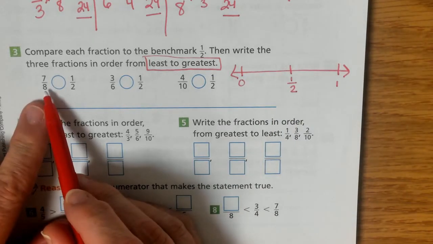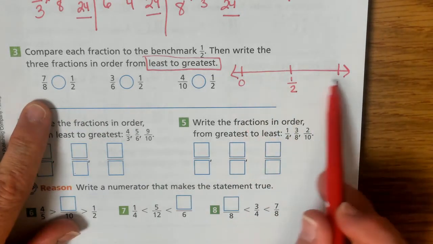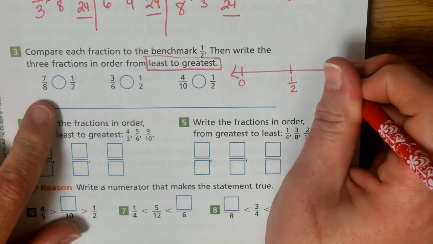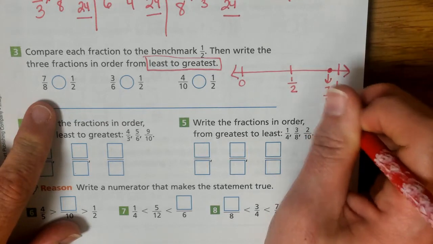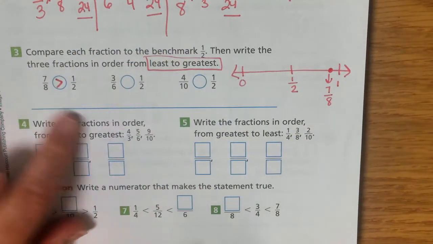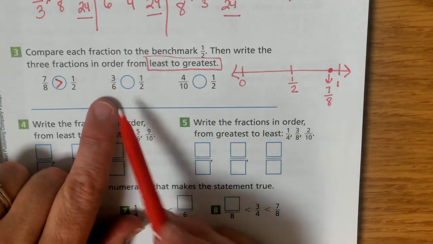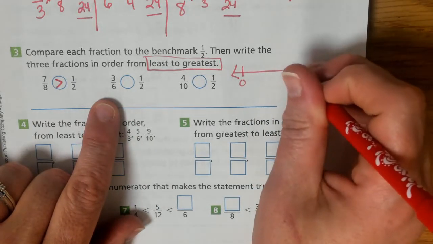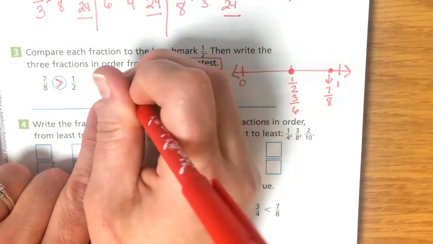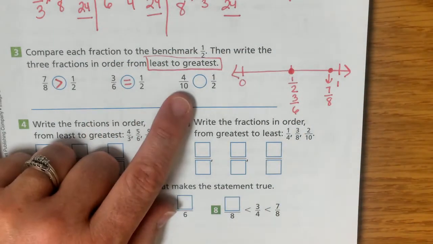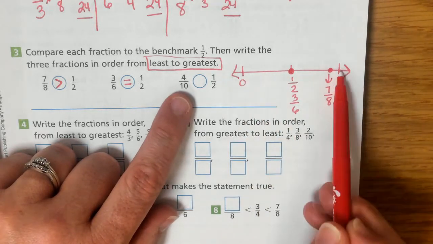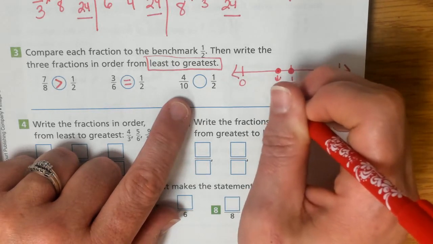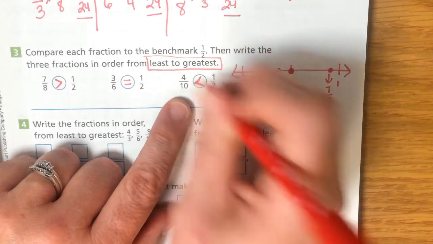So if I think about 7/8 compared to 1/2, if this was all broken up into eighths, right in the middle would be 4/8, and look, it's 7/8, so it's almost 1 whole. So that's definitely greater than 1/2. 3/6 compared to 1/2. Well, if this is broken up into sixths, right in the middle is 3/6. So 3/6 is equal to 1/2. And then 4/10, if this is broken up into tenths, right in the middle would be 5/10. So that means that 4/10 is less than 1/2.